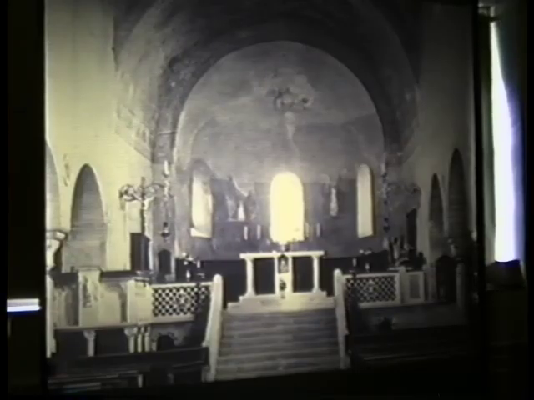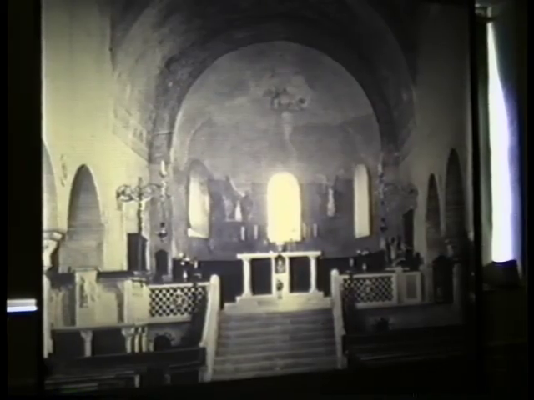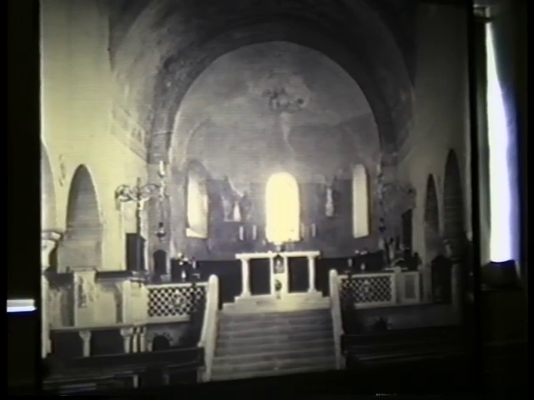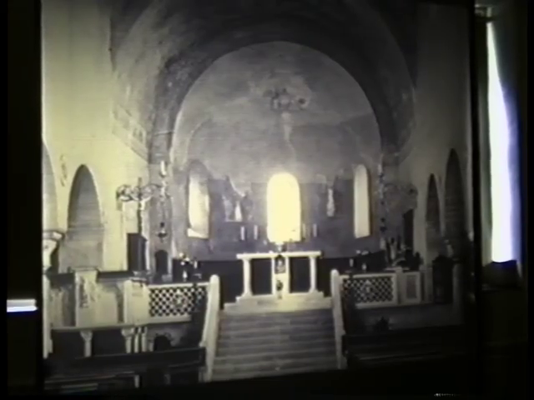The basic structure of the Romanesque church were two heavy side walls with the apse end of the church, and then these side walls were punctured with these repeating series of arches as it walks down the nave section of the church.